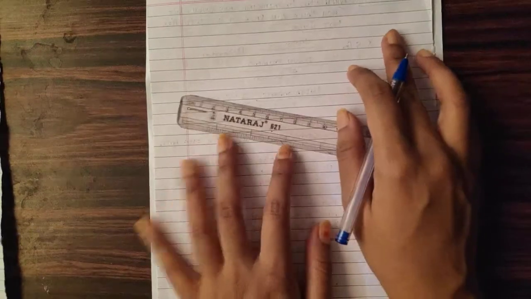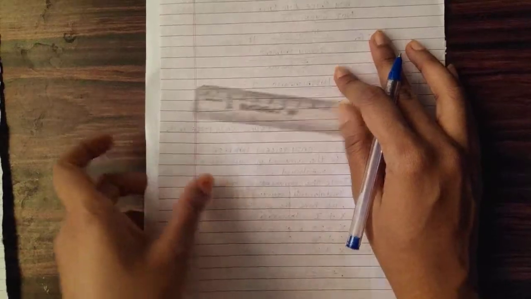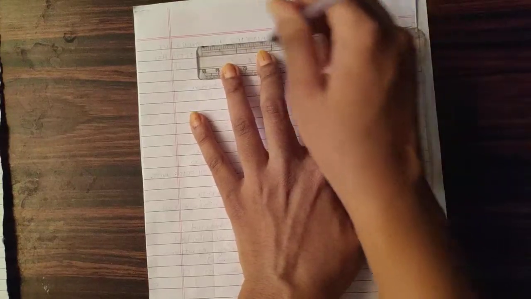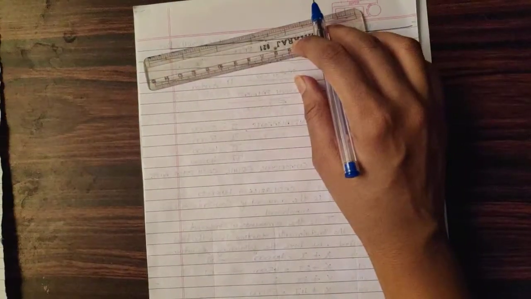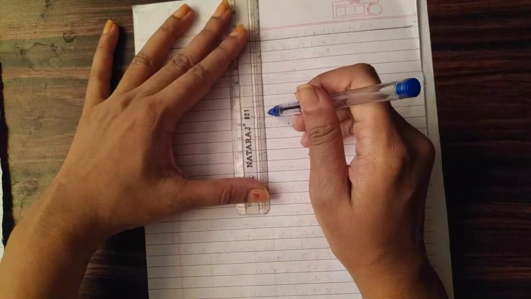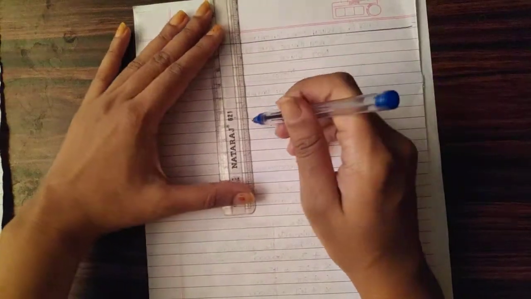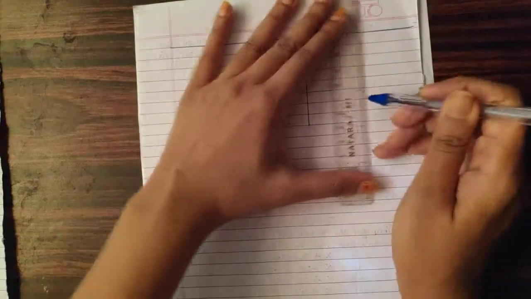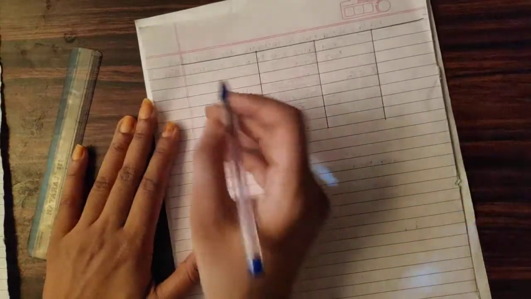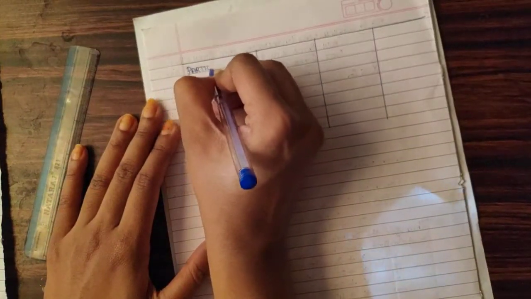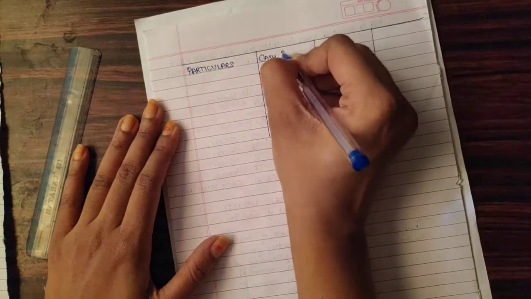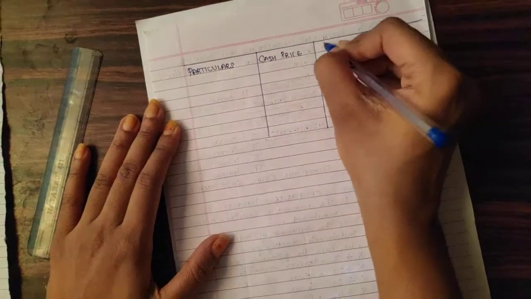So we shall have this format: the particulars, the cash price, the interest.